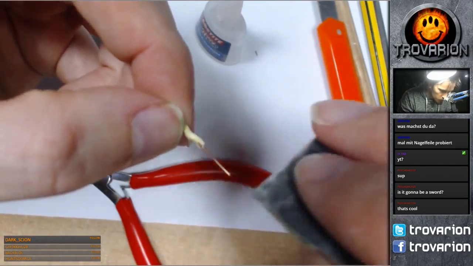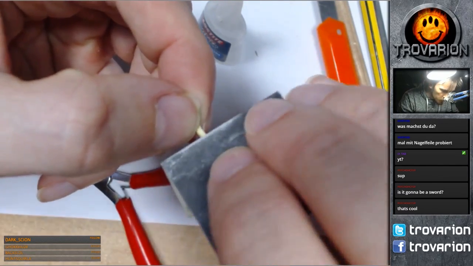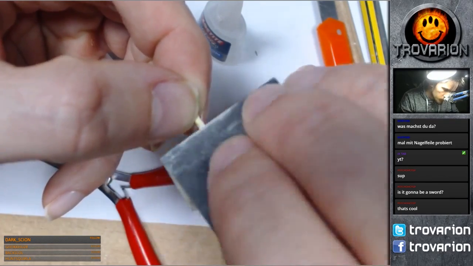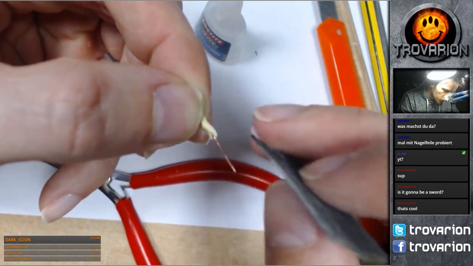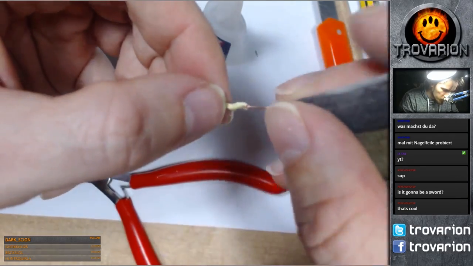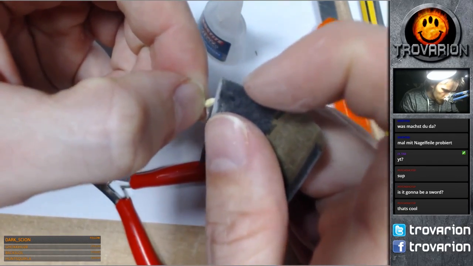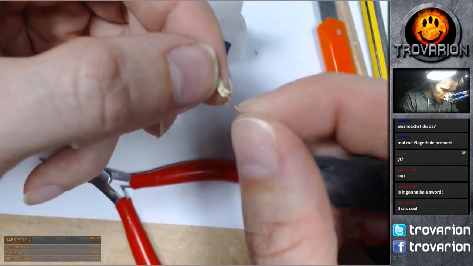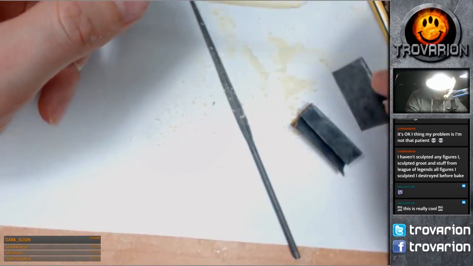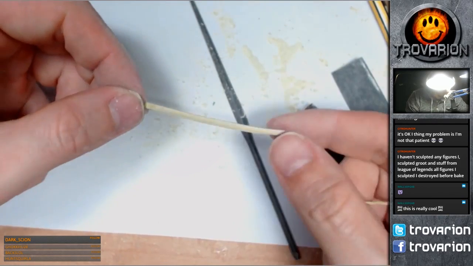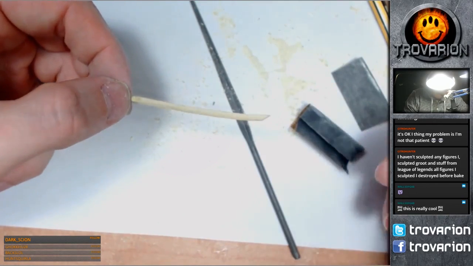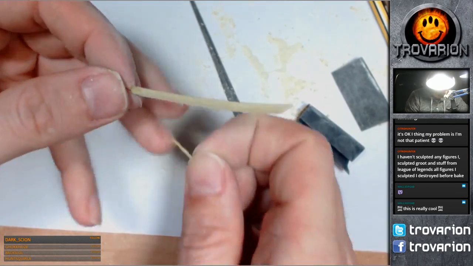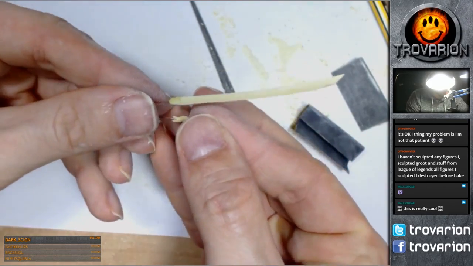Of course, you could just sandpaper this in shape, but it will have some imperfections, and it's better to cover areas like this with a bit of Milliput. Okay, so we got our katana, and we got the dagger.